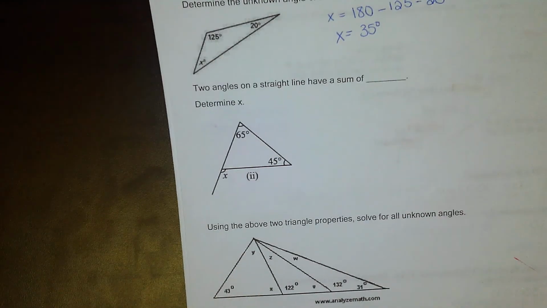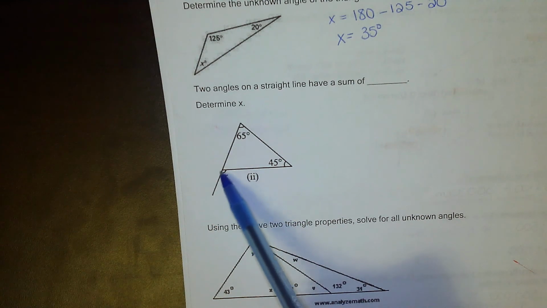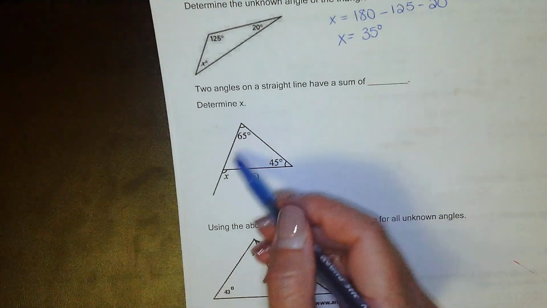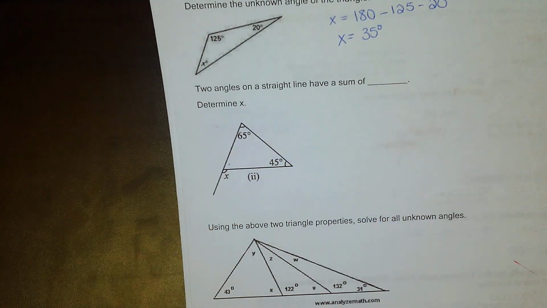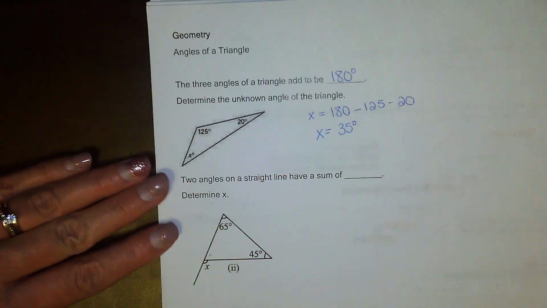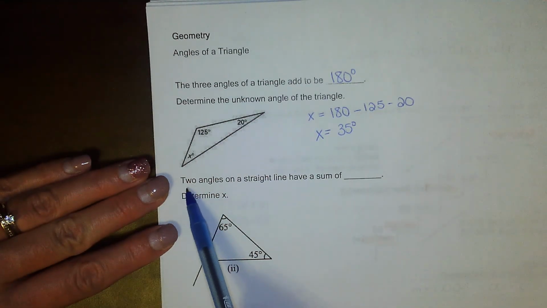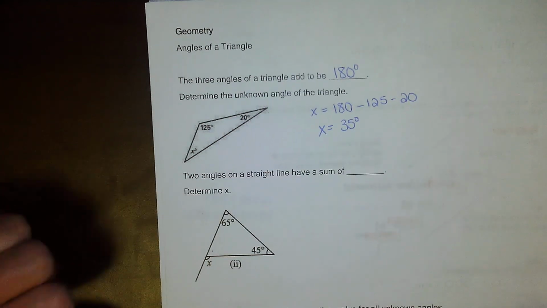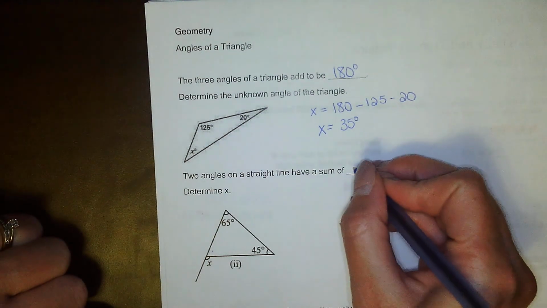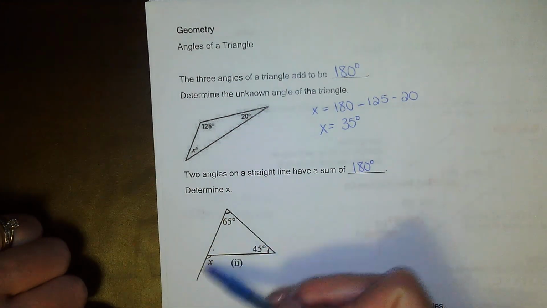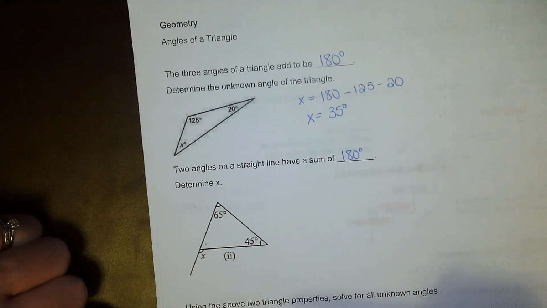This next one here, it has an exterior angle. We call this an exterior angle, and then it has two interior angles, and there would be a third angle in that triangle right here. So one little thing that I should make note of is two angles on a straight line have a sum of also 180 degrees. Okay, so a straight line, you have 180 degrees.